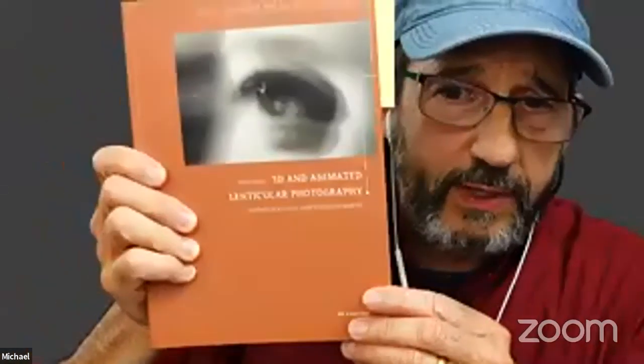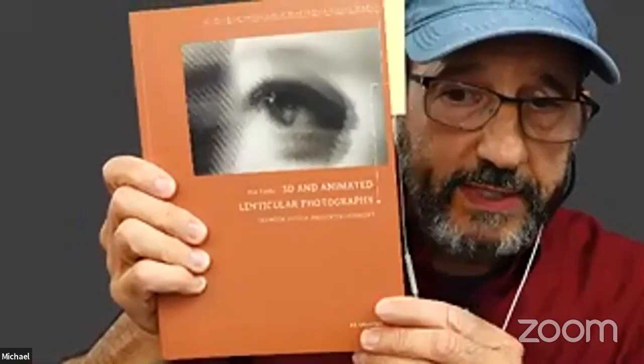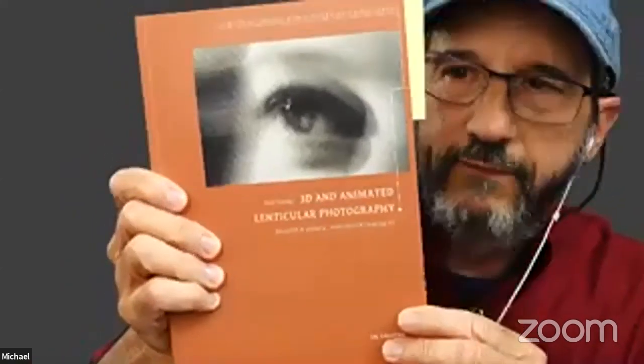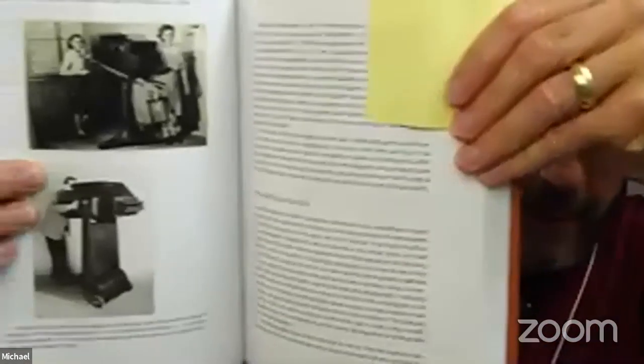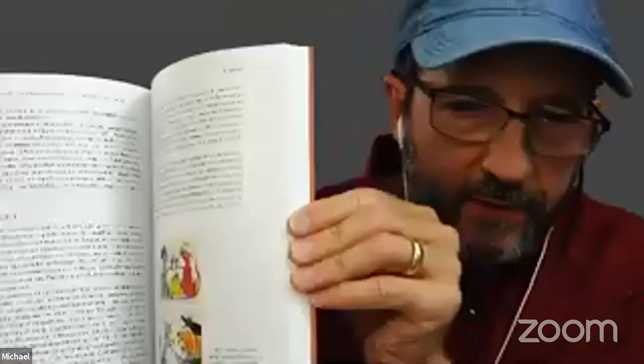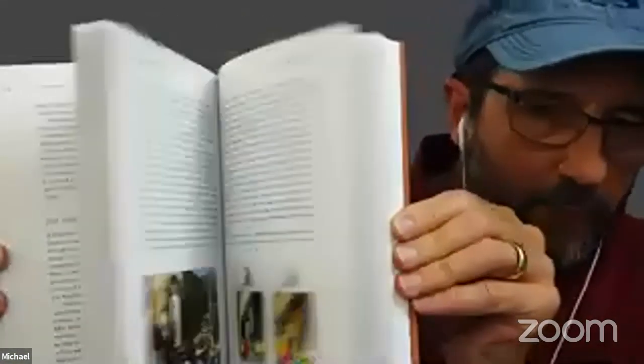And then if you're interested in the history of lenticular, there's this book here by Kim Timby, 3D and Animated Lenticular Photography, very detailed, written very scholarly. If you like those presentations this morning, you might like this book. Here's some illustrations of the Maurice Bonnet camera from the 1940s. The book is just filled with all sorts of illustrations, black and white and color. So highly recommended. Not exactly inexpensive.